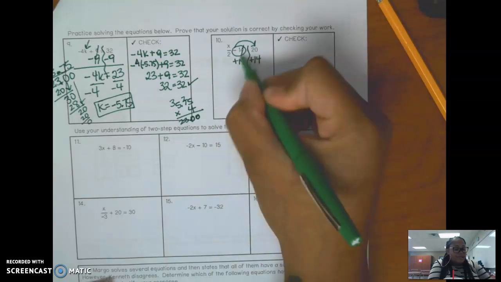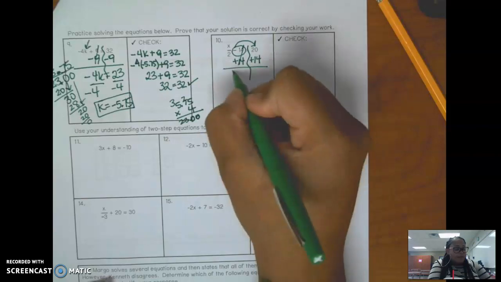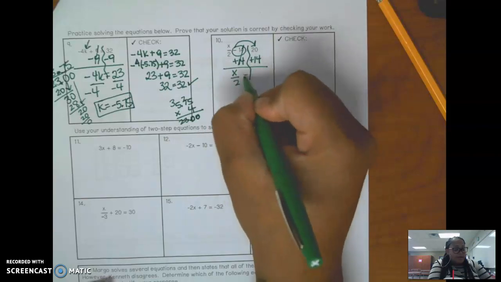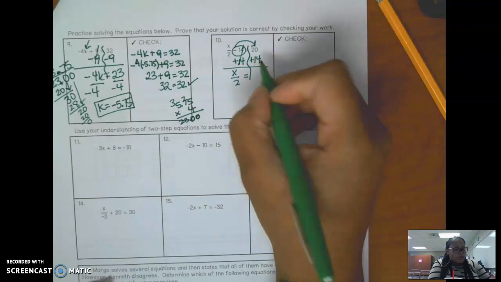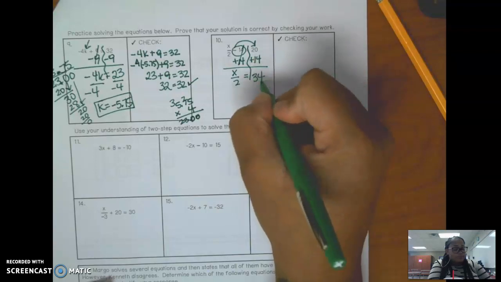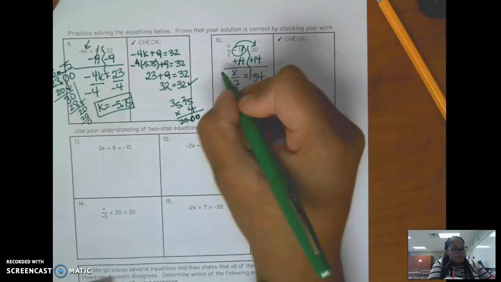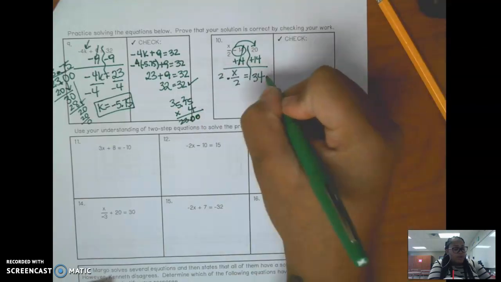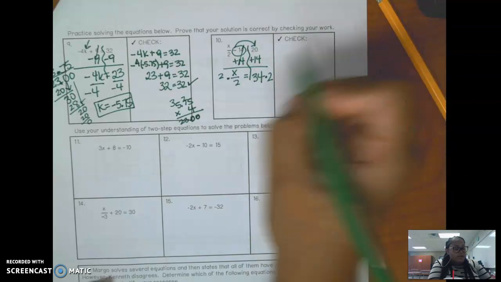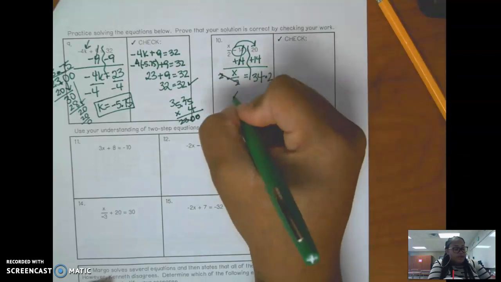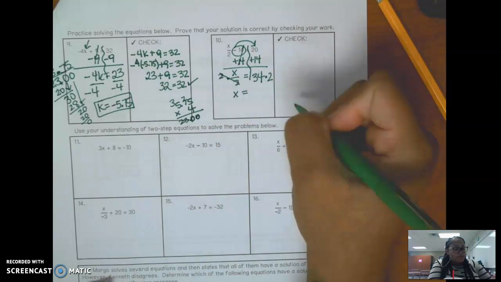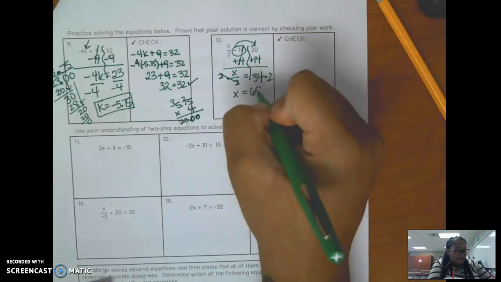These 14s cancel out. I'm left with half of x equals 20 plus 14, which is 34. The opposite of cutting something in half is multiplying by 2. So I want this twice, and I want this twice. These 2s cancel out. X equals 34 times 2, which is 68.